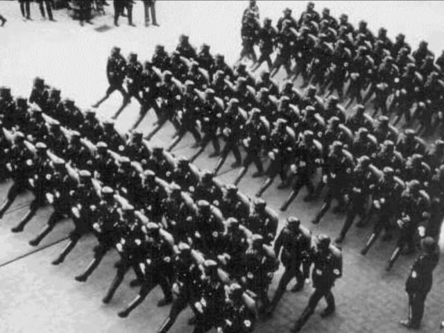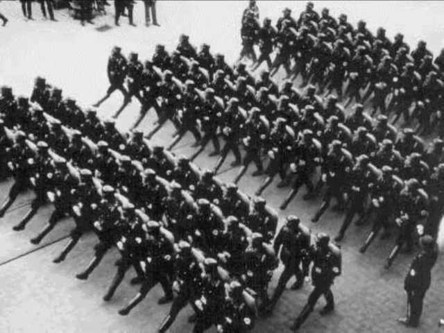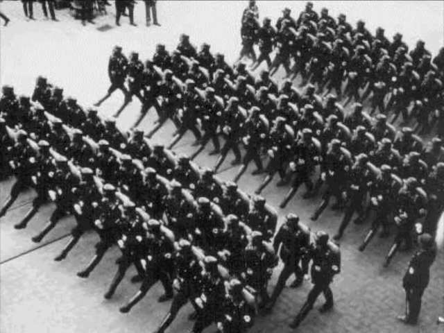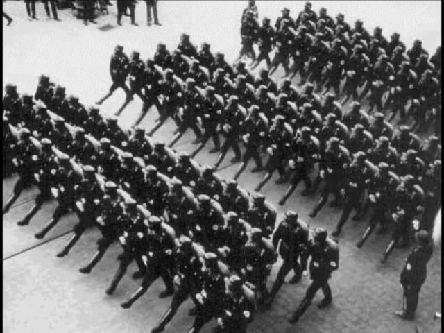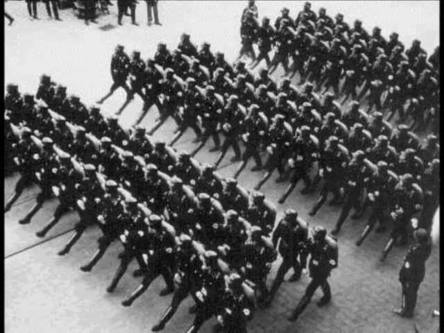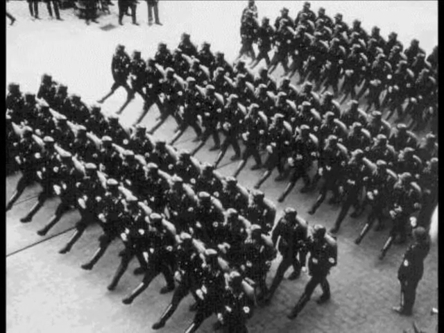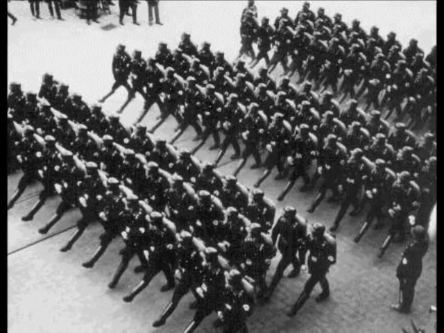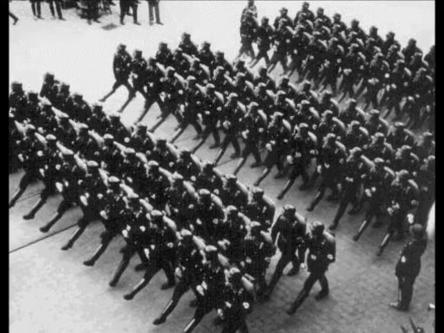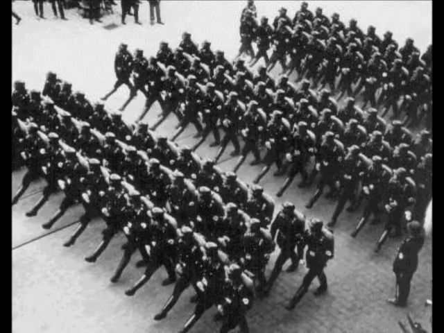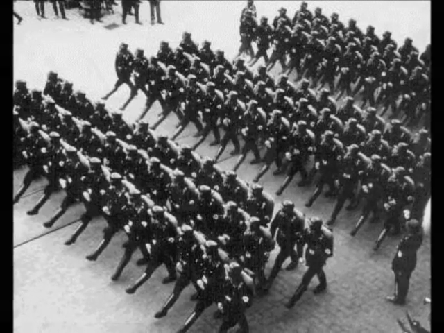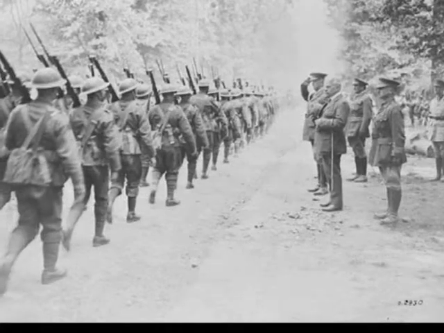Now, the strongest army in the world at this time was Germany, but the strongest navy was Great Britain. And so Germany decides, well, Great Britain has a better navy than us, so we're going to build up our navy. Well, then Great Britain looks at what Germany's doing, saying, why are they building up their navy? They're going to get better than us. We can't have that happening. And so they build up their navy to make it even better.